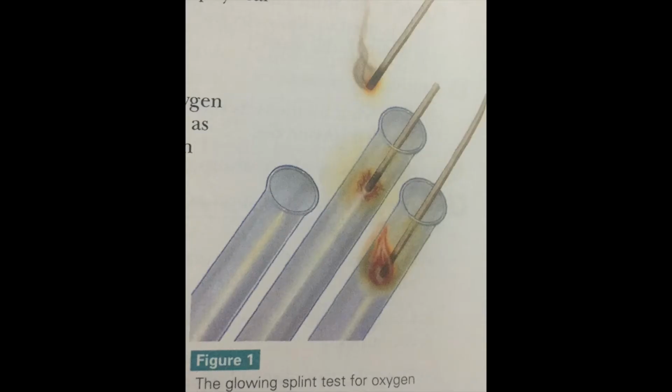Figure 1, the glowing splint test for oxygen. Light a wooden splint. Blow out the flame, but leave the splint glowing. Hold the glowing splint in a small amount of unknown gas. If the splint bursts into flame, the gas is oxygen.